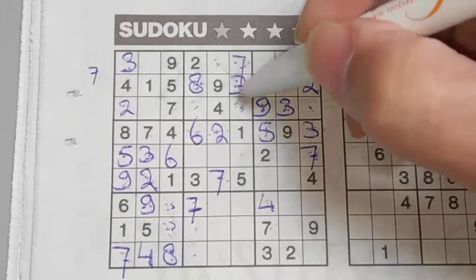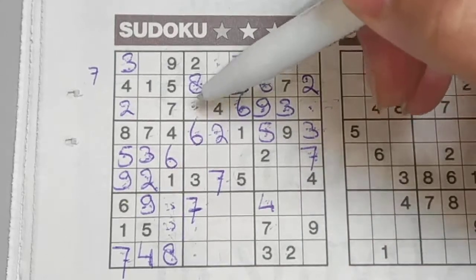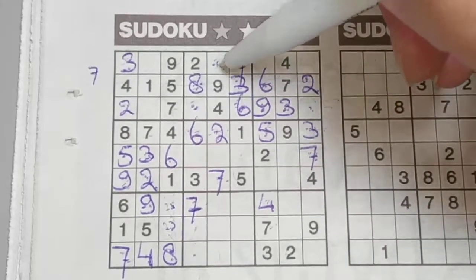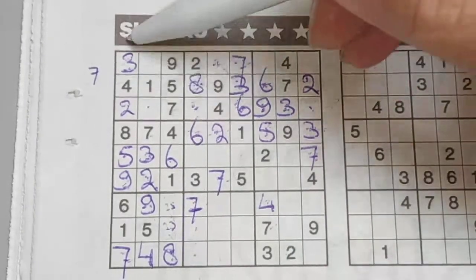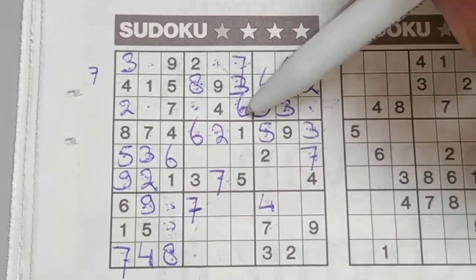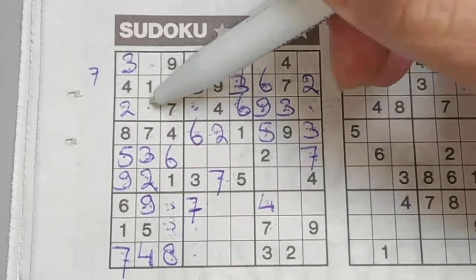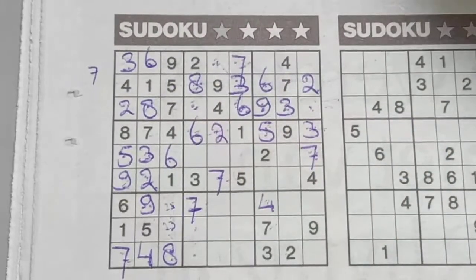1 digit left for the 6. Here we have the 1 and the 5. 1 and a 5. Remember that. I cannot fill this yet. Need to wait. 2 numbers left in this big square for the numbers 8 and 6. Now we have a 6 here. So no 6 there, 6 should be here, and the 8 goes there.